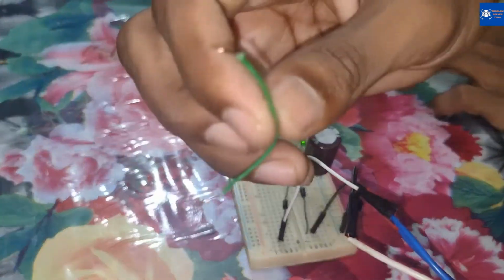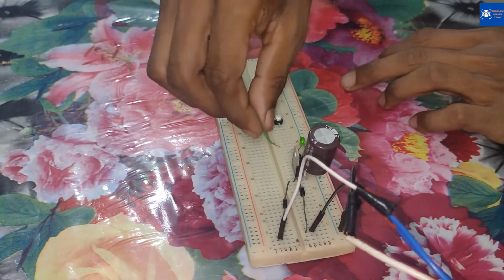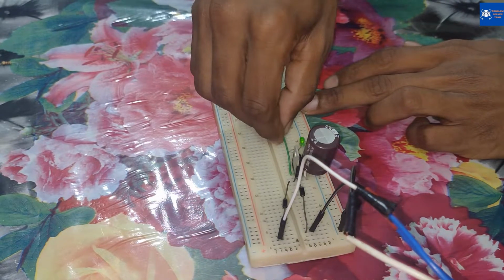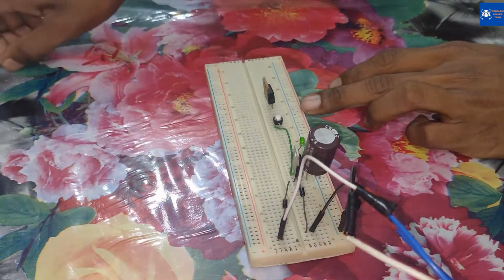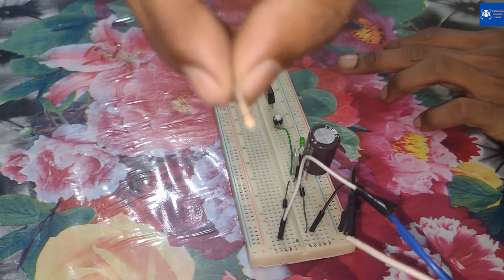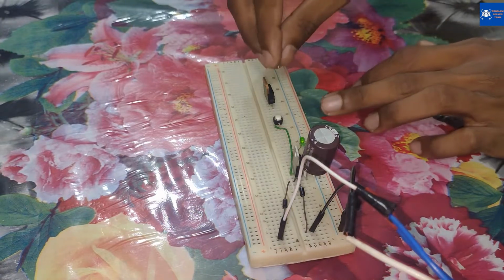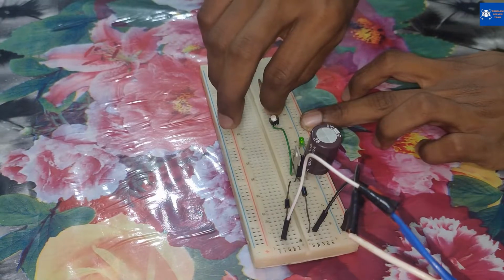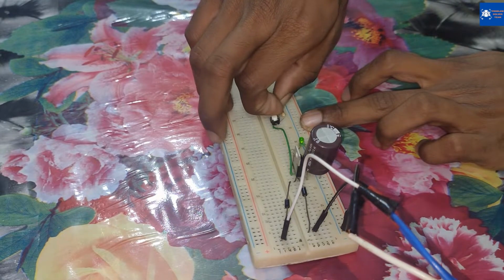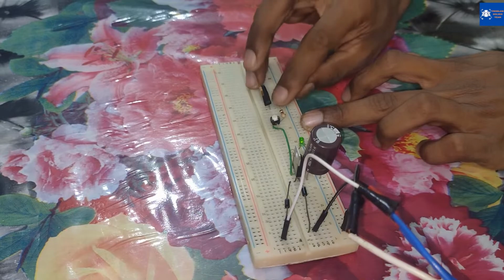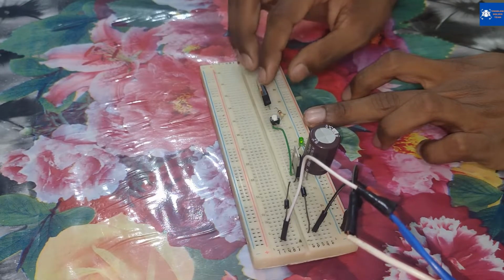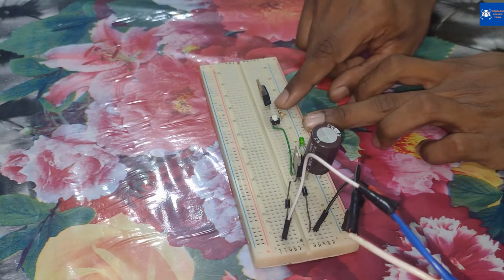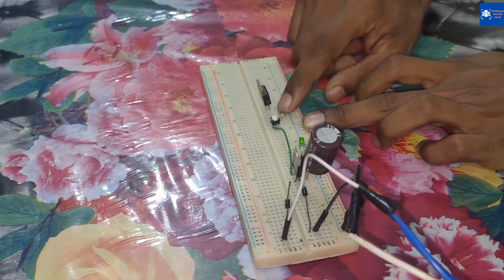And use a jumper wire to connect the voltage regulator IC output terminal to the push button port and use a 1 kilo ohm resistor to connect the push button's other terminal to the MOSFET gate. And we all know this MOSFET has these three terminals. The first terminal is gate, the second terminal is drain and the third terminal is source.